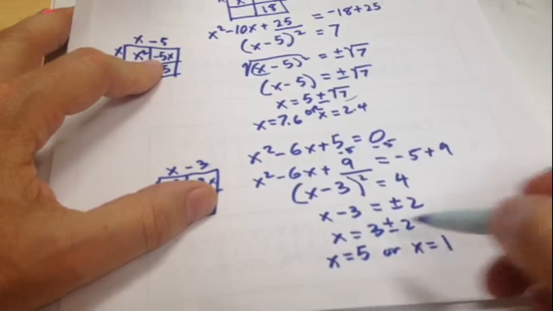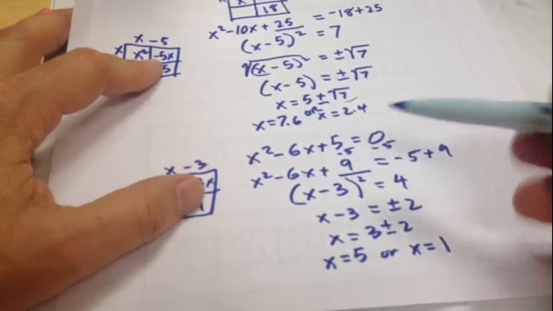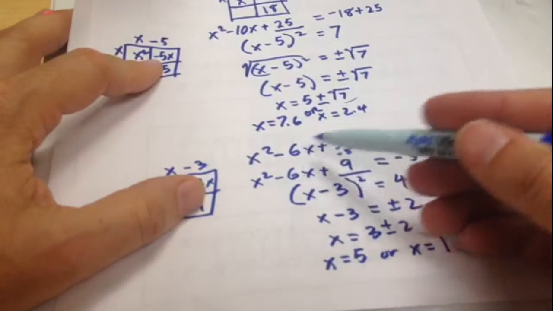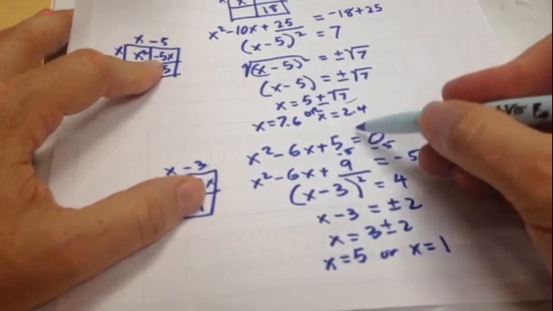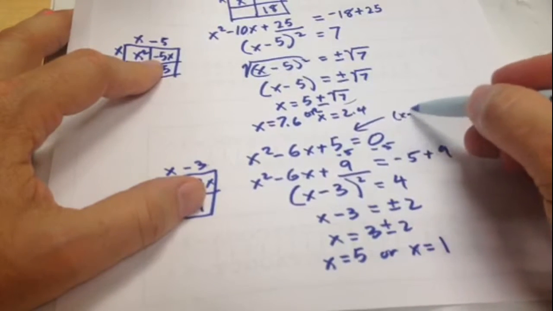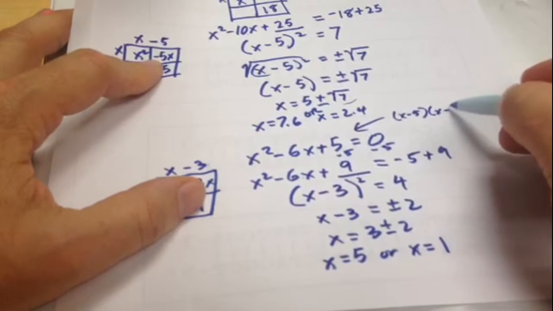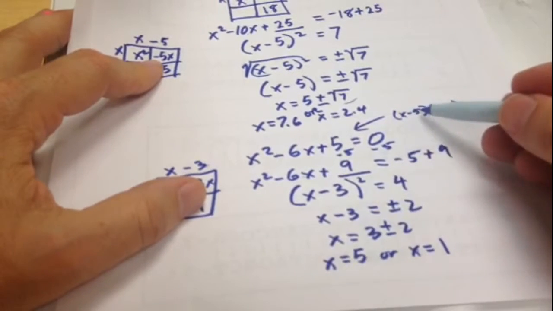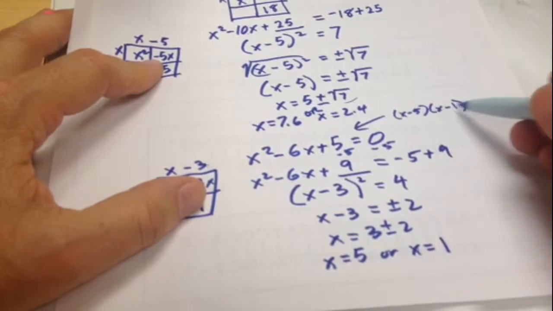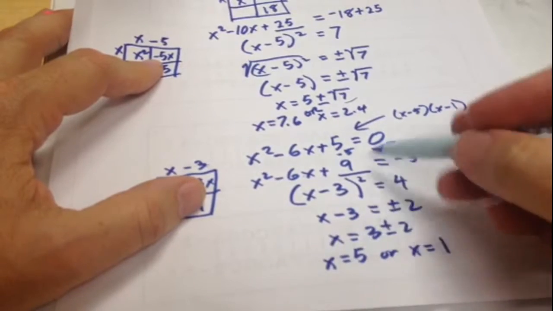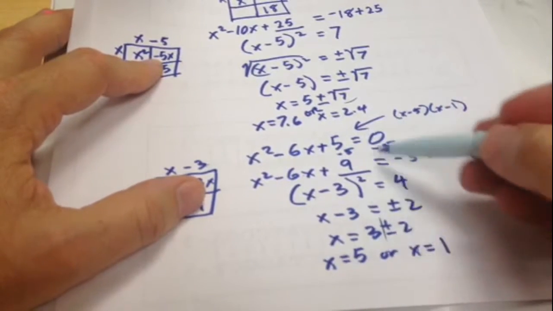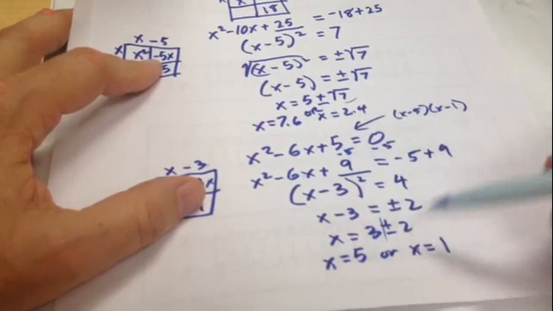Oh yeah, if I had factored it, it would have been x minus 5 and x minus 1. Should have noticed that to begin with. This is x minus 5 times x minus 1, which means our solutions are 5, since 5 minus 5 gives me 0, and 1, since 1 minus 1 gives me 0. But I can get it this way too. It was a little more work, but if I didn't see what that was, completing the square will always work.